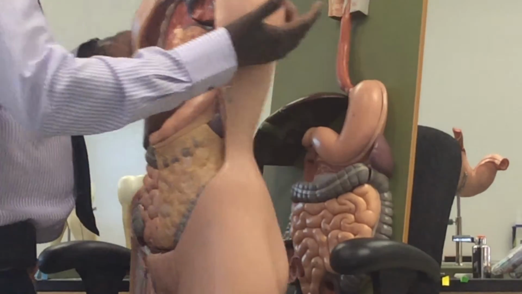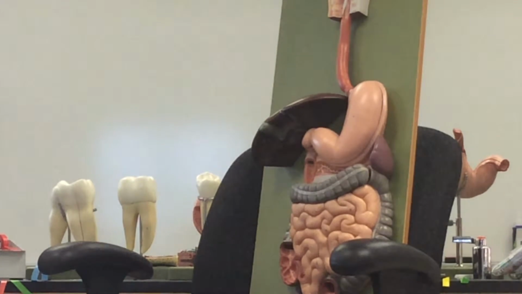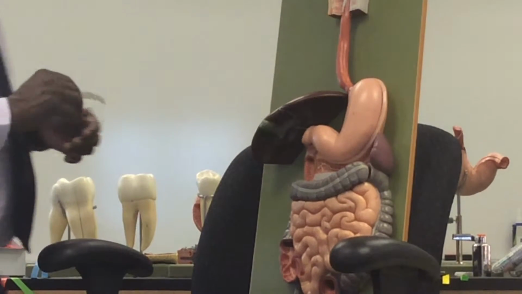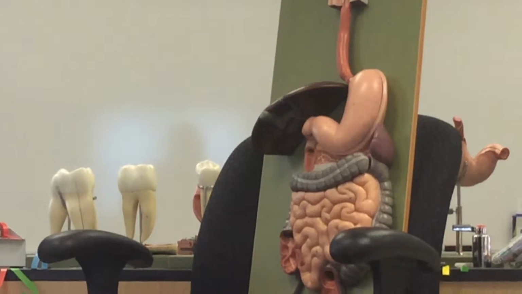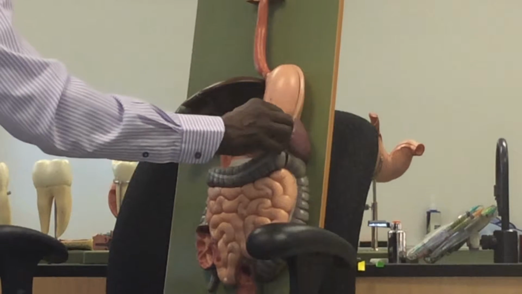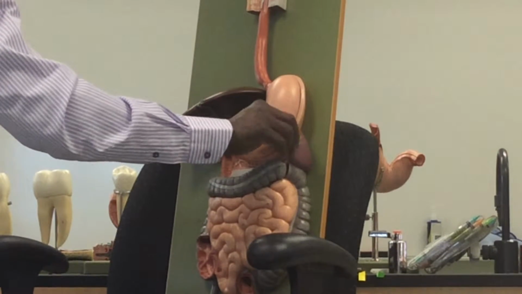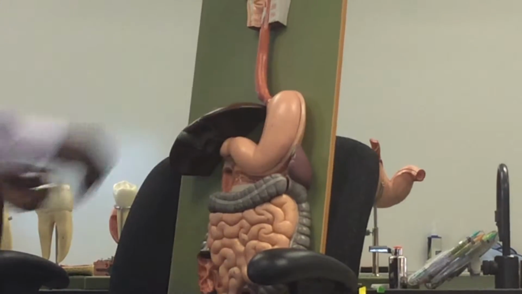Okay? So that is as far as the stomach is concerned. Now, before we go any further, just for identification, this one right here is called the spleen. This is the spleen, and this is the liver.